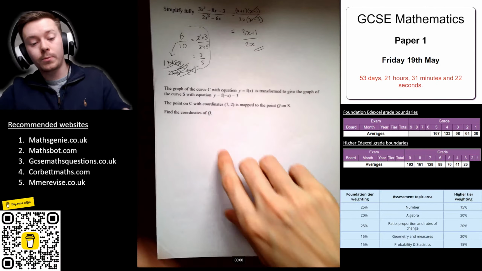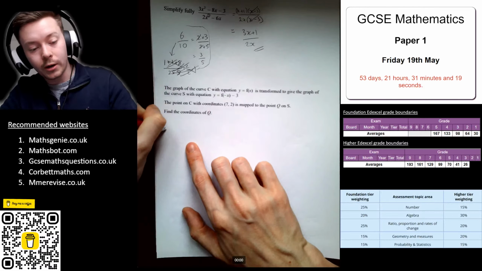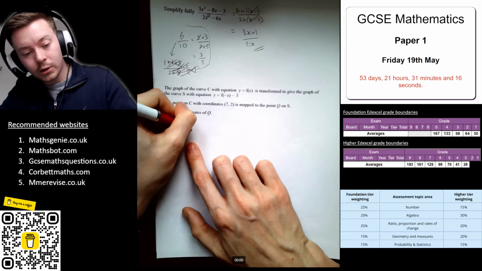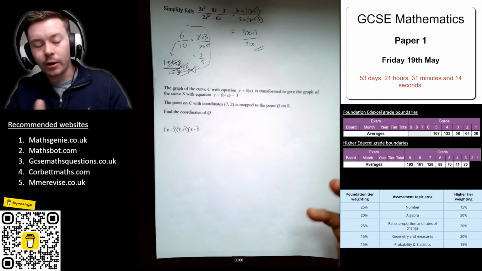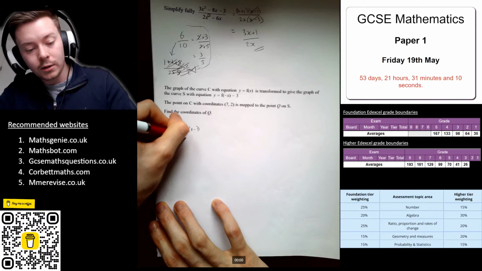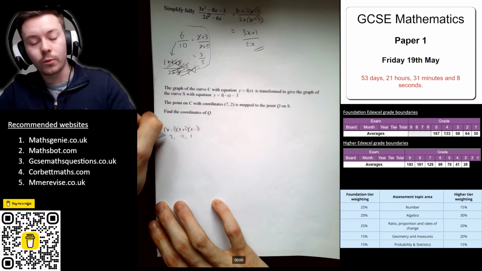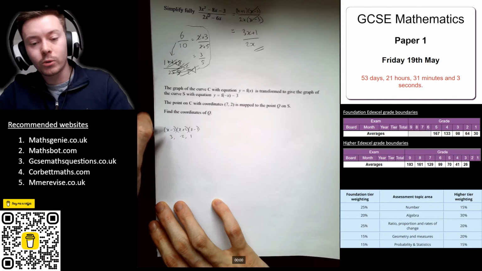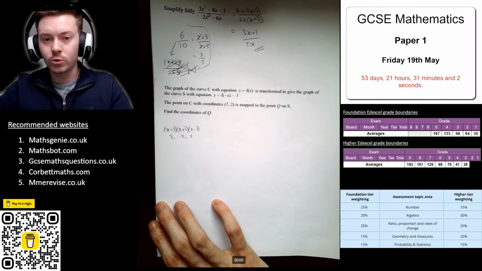The other graph which would be useful is a cubic graph. So if you were to put into GeoGebra something like x minus 3, x plus 2, x minus 1, something like that, now that would have solutions at 3, negative 2 and 1. That's what would cross the x-axis. Now that gives you some key points to look at when you're doing these transformations.